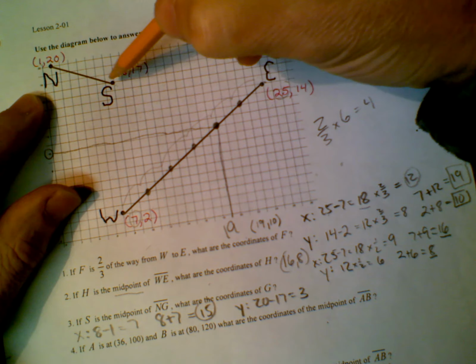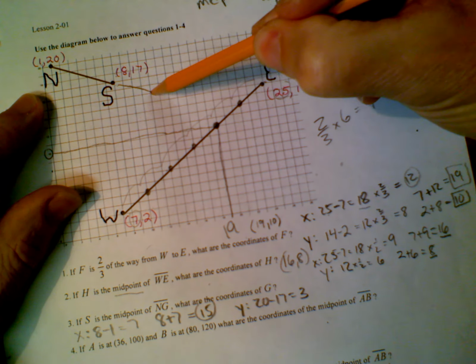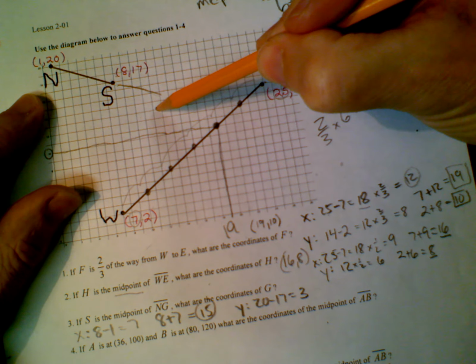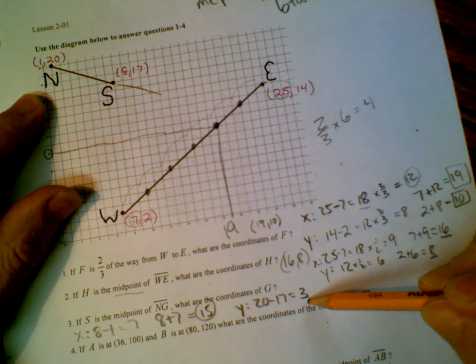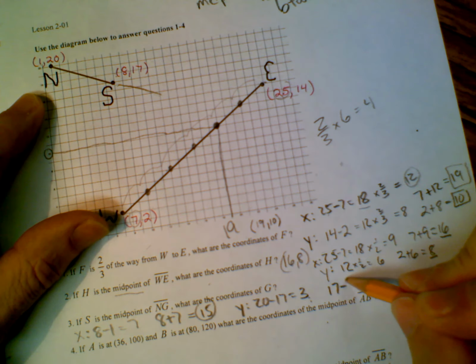Okay. And then again, we're going past the S. Are we going up or are we going down? In the vertical direction, up or down as we travel this way? We're going down, aren't we? So we would not add these 3 steps to the 17. We would subtract them from the 17.